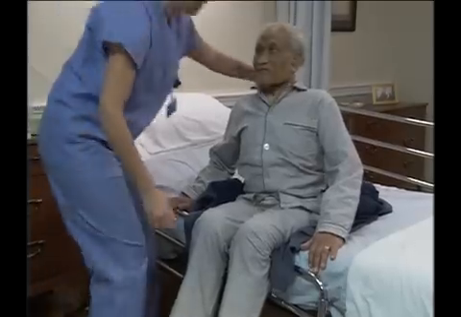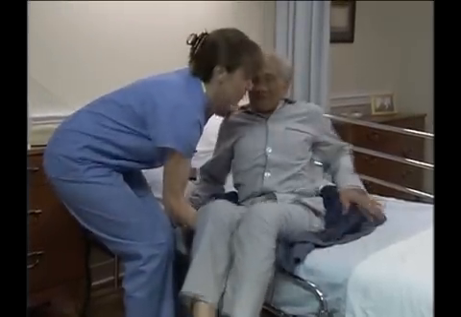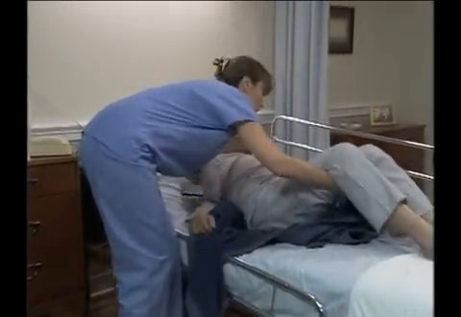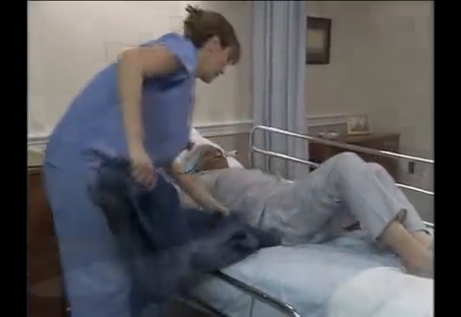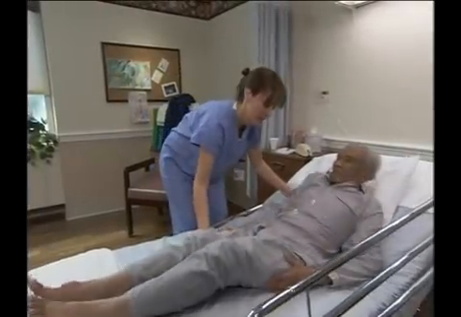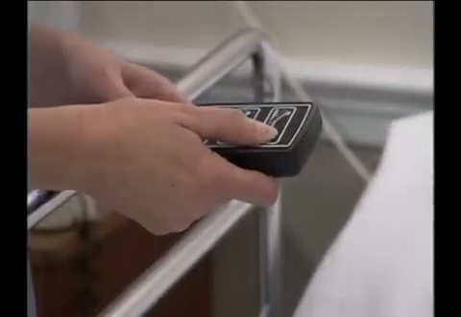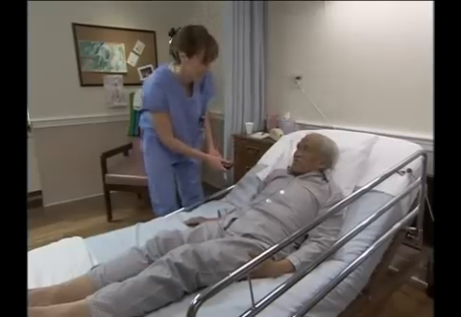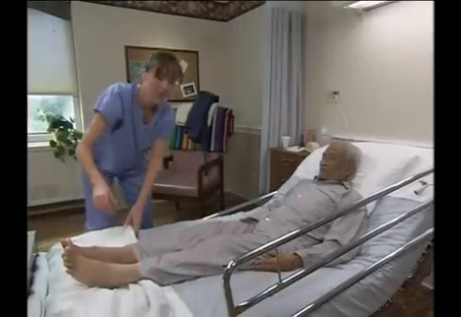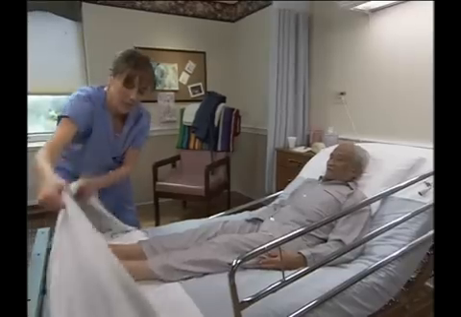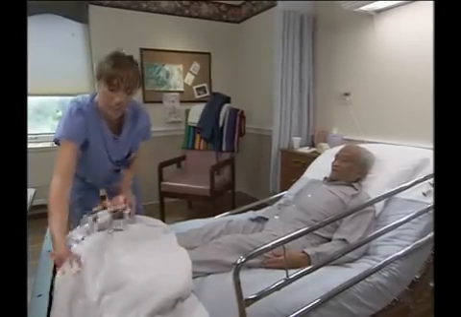Place one of your arms around the person's shoulders and one arm under his legs. Swing the person's legs onto the bed. Help the person to move to the center of the bed. Then, position the head of the bed to the level that's comfortable for the person. Straighten the bottom linens and make sure the person is comfortable and in good body alignment.